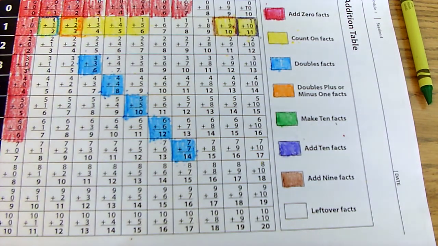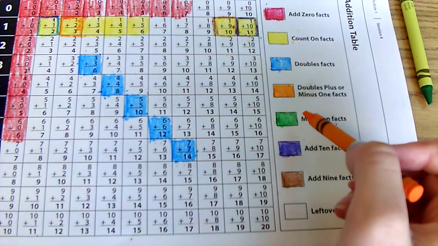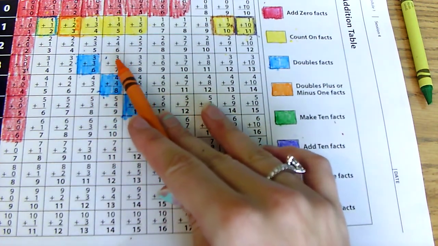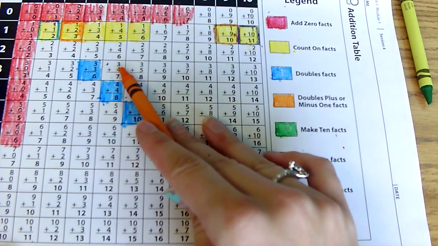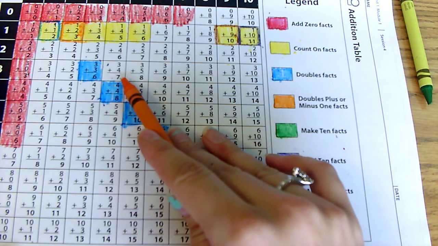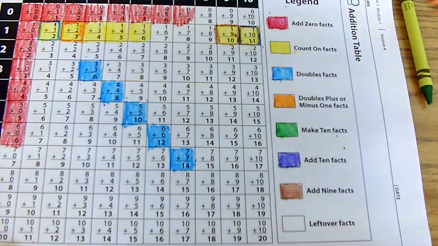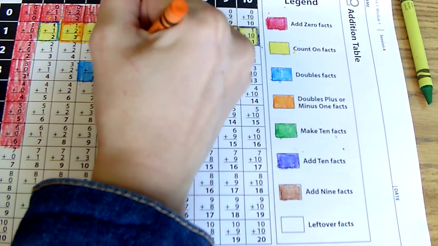Okay, let's get our orange crayon and let's look at some doubles plus or minus 1 facts. So I'm going to go right here next to my double and I'm going to look at 3 plus 4 equals 7. So I can say 4 plus 4 equals 8, minus 1 equals 7, or I can do 3 plus 3 is 6, plus 1 equals 7. So that's a doubles plus or minus 1, so I'm going to color that one orange.